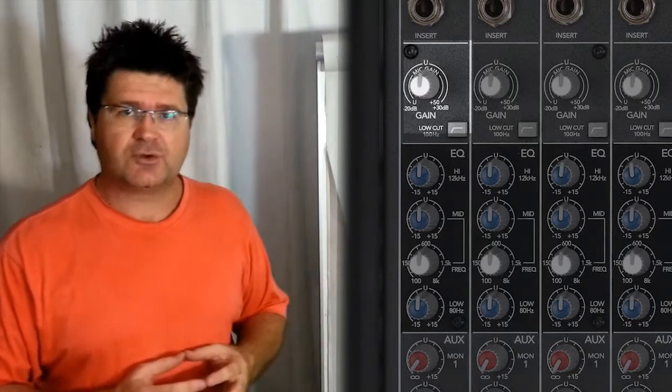Obviously, you do use level indicators if your mixer desk does have any, because that gives you an indication of where the signal is at, and that's always a very good guide. But that is essentially what gain does.